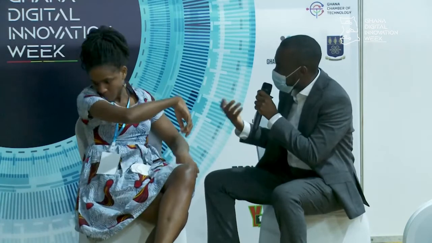We are having the Ghana Digital Innovation Week. They are small. This is something that is growing. Digitization is growing. We are talking about digitization. This is the opportunity to ensure that we get it right. What practical steps do you think that we should take to ensure that as we are on this drive towards digitization, we don't leave accessibility out?